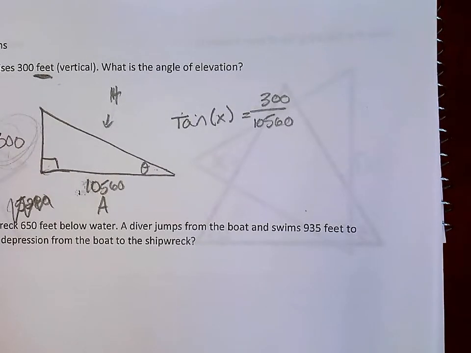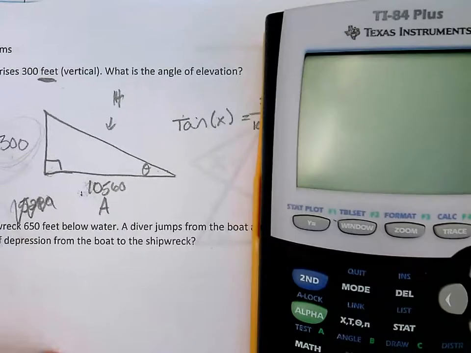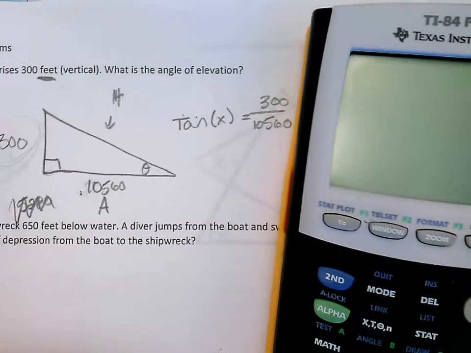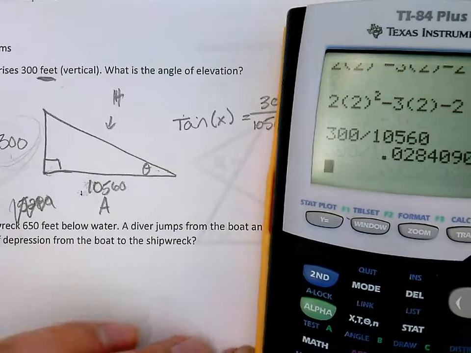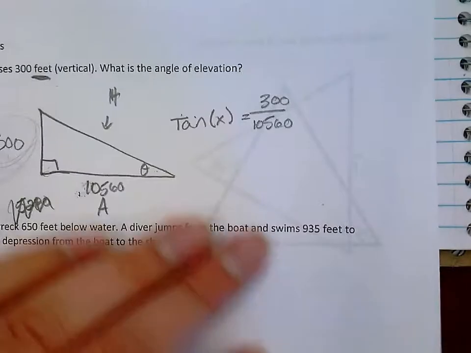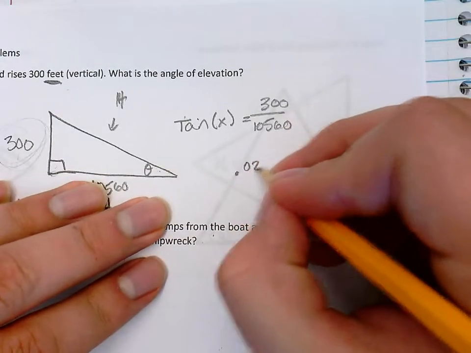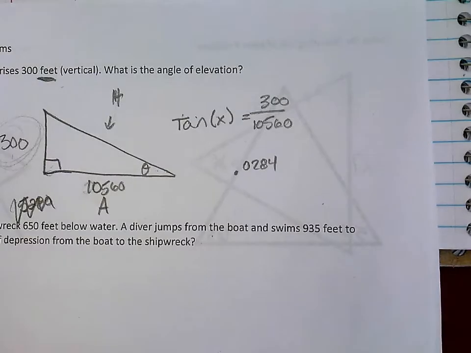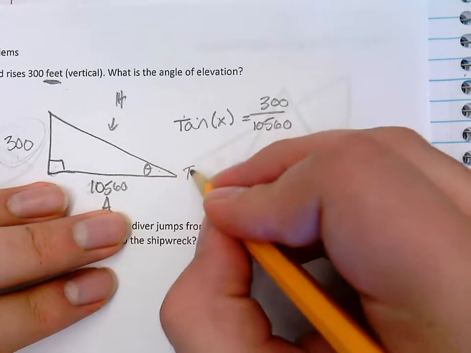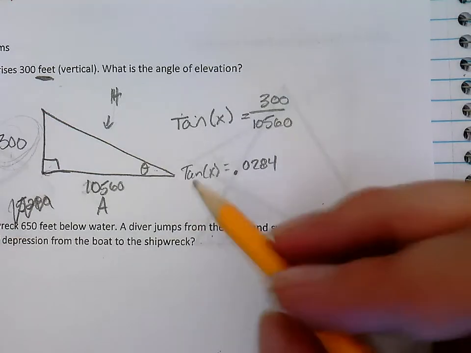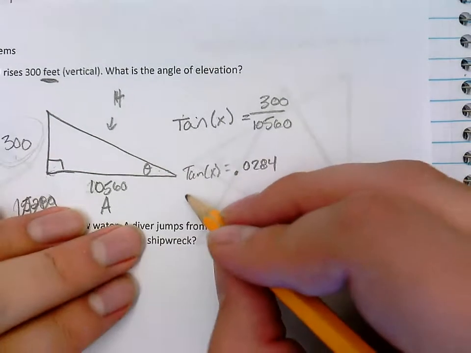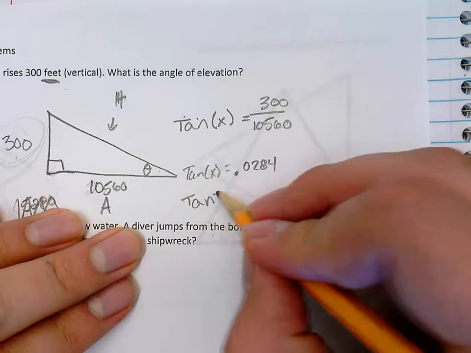My next step is to try to figure out what the angle is. So first, let me figure out what 300 divided by 10,560 is. That gives me 0.0284. All right? So now I know that the tangent of x equals this number. So in order to find what this x is, I actually have to do the inverse, which is tangent negative 1.